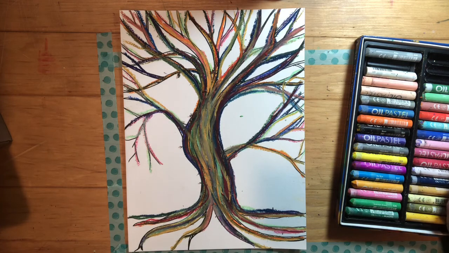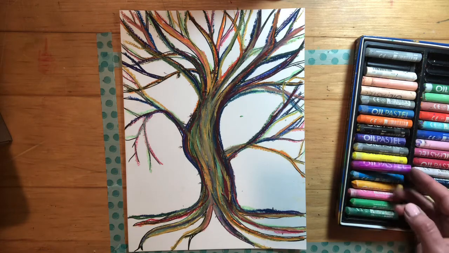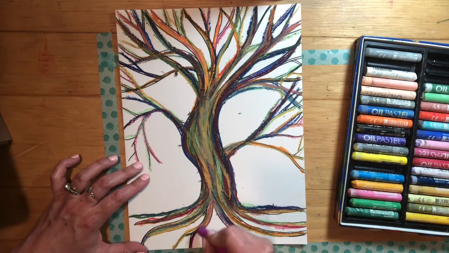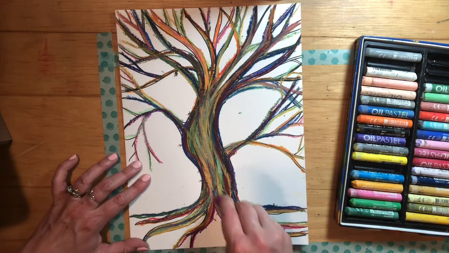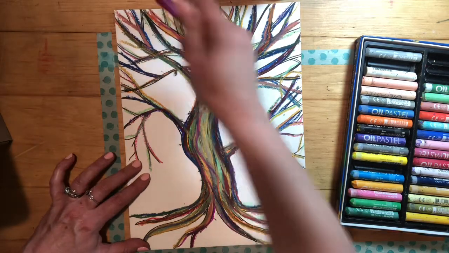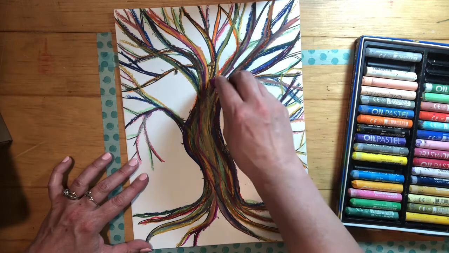Now what? Pink. Ooh, look at that. Look at how that pink is jumping out. Ooh, I like that pink. It's like a fuchsia color.